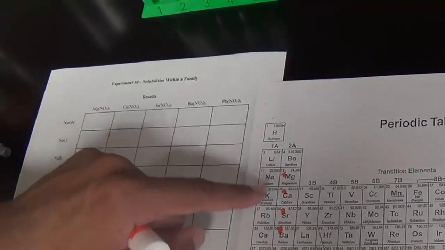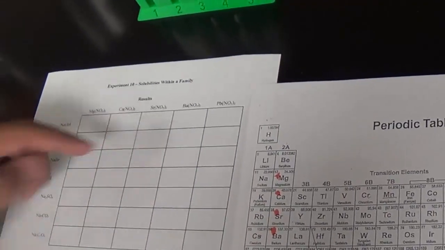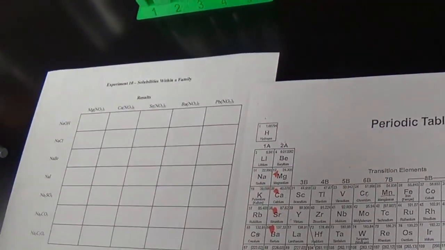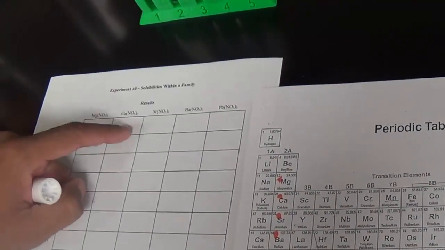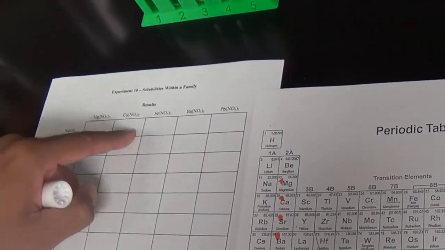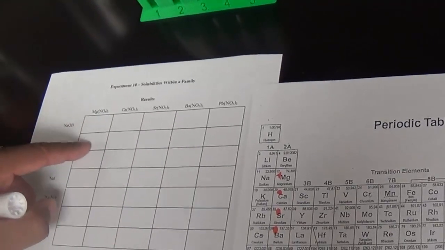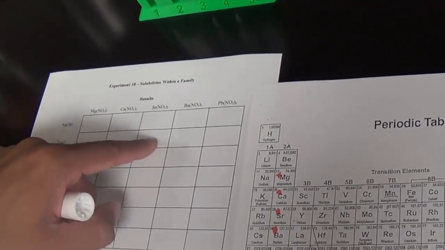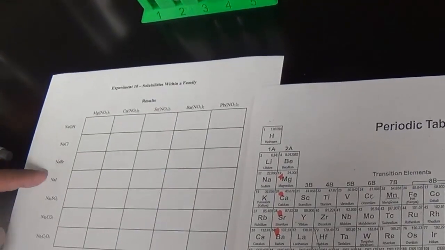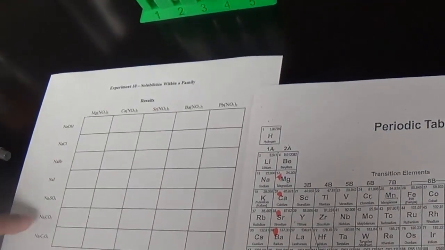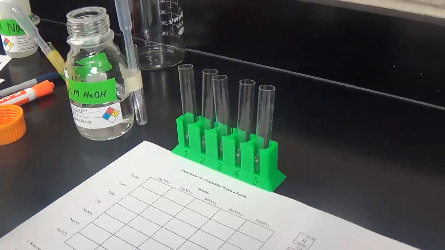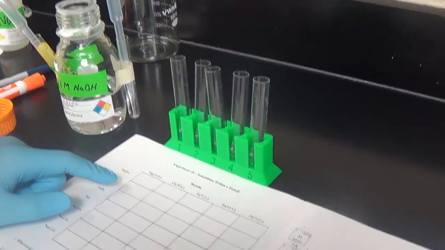So as we go down the periodic table, we're measuring to see how well the precipitate forms, not just for the hydroxides, so magnesium hydroxide, calcium hydroxide, strontium hydroxide, but the chlorides, magnesium chloride, calcium chloride, strontium chloride, barium chlorides, the bromides, iodides, sulfates, carbonates, and then finally the chromates. So let's begin with our first set of reactions.